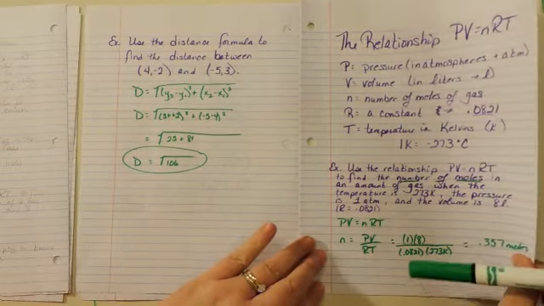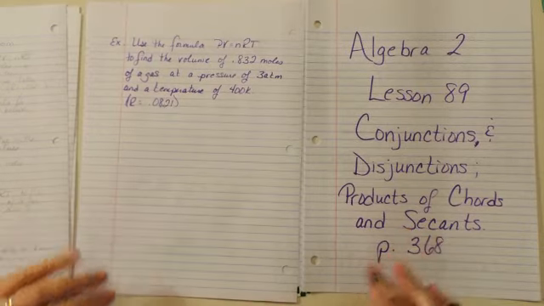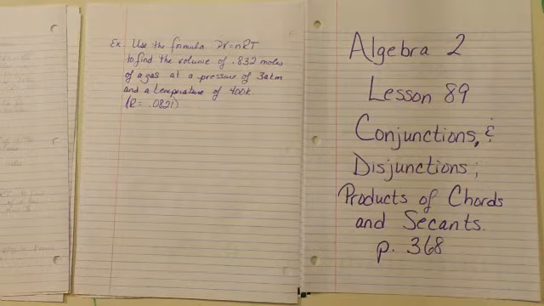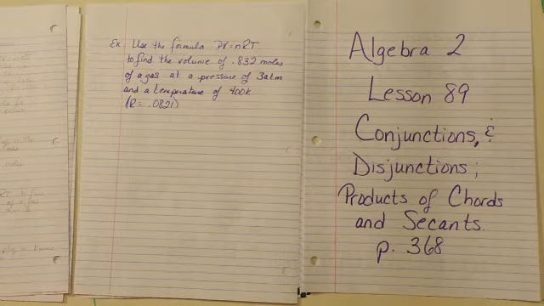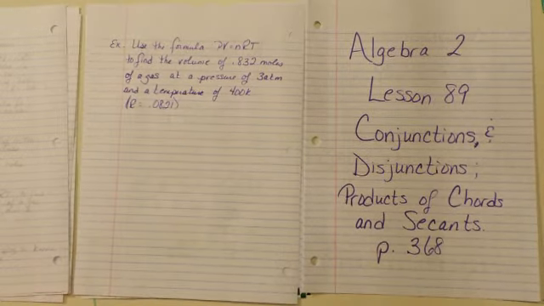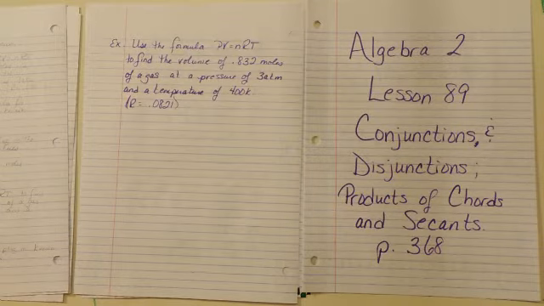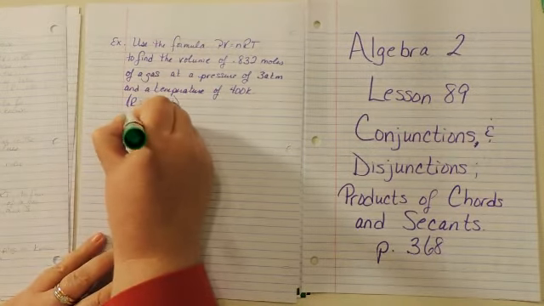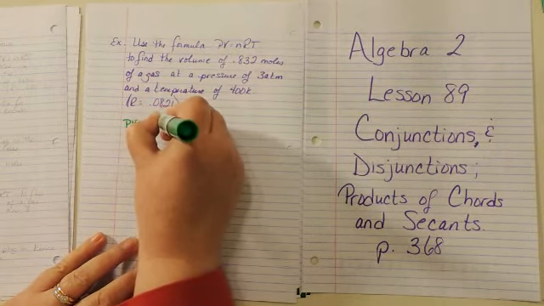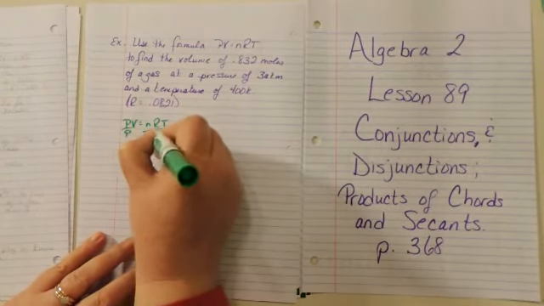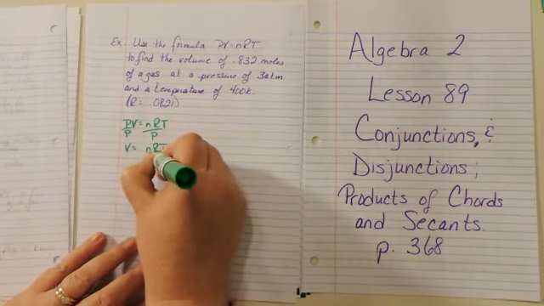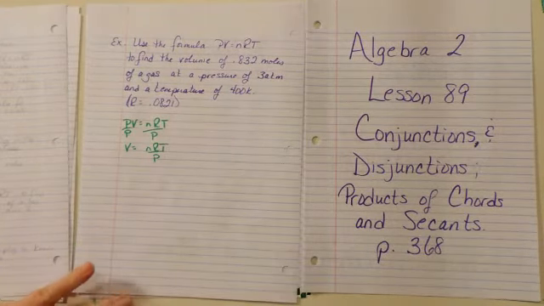Okay, let's try another one. Use the formula PV equals nRT to find the volume of 0.832 moles of a gas at a pressure of 3 atmospheres and a temperature of 400 Kelvin. R equals 0.0821. Okay, so now we are going to find volume. So let's solve our formula for volume. If PV equals nRT, then volume is going to equal nRT over P, right? So let's just punch in these numbers.